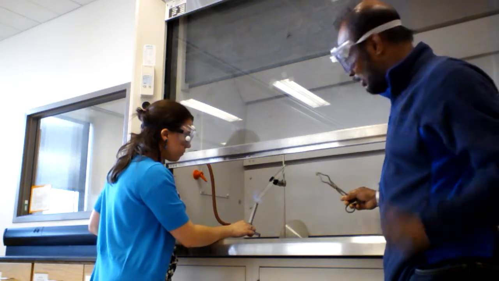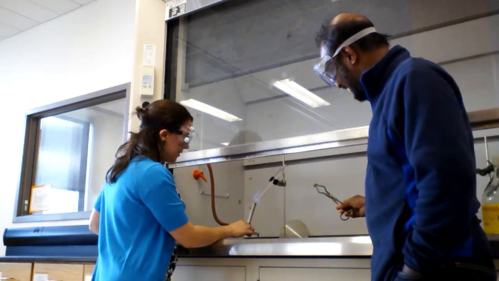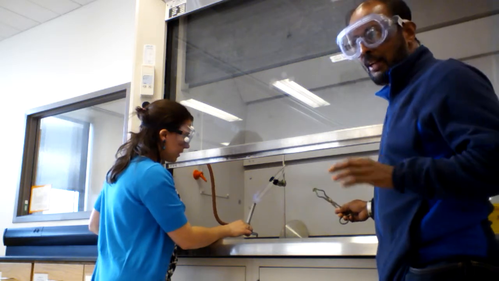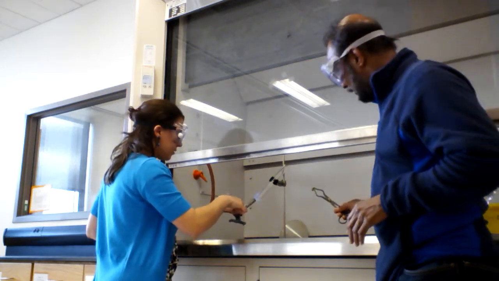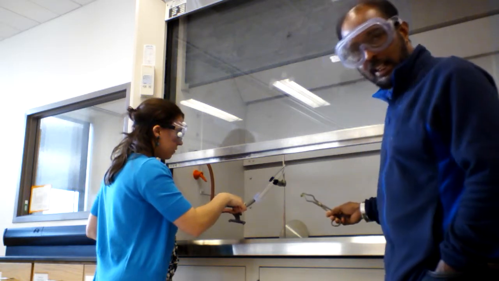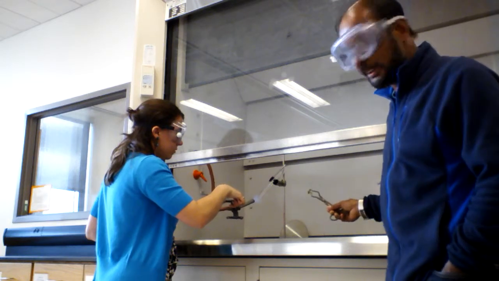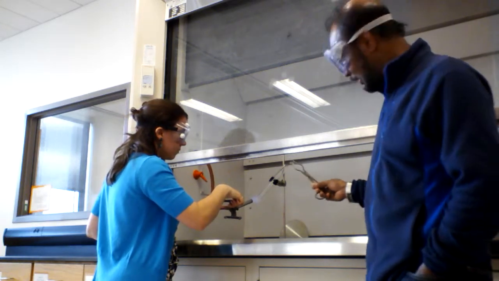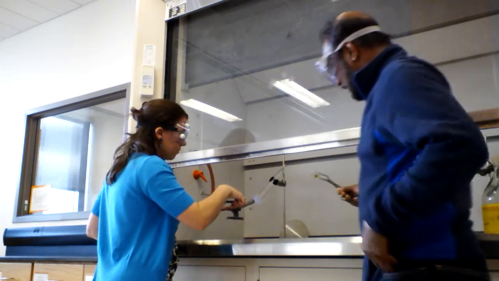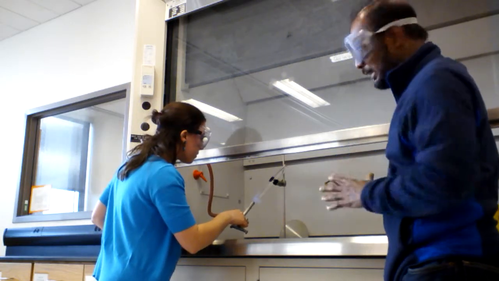So in a little while, I am going to put this gummy bear inside. Don't try this at home. So we have to be very careful when we use fire and experiments like this. We have to take all the safety precautions in the lab. We have to wear our goggles and all the other. So we are doing this in the hood because it can cause fire.